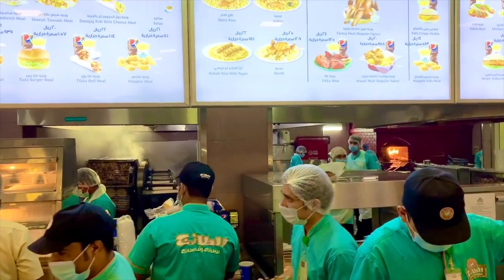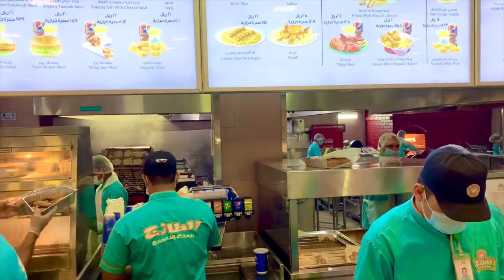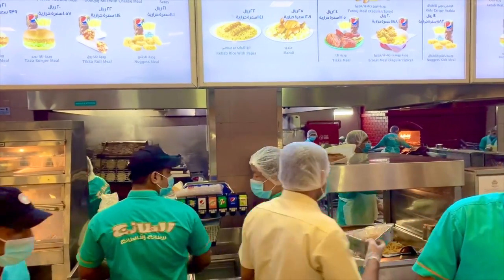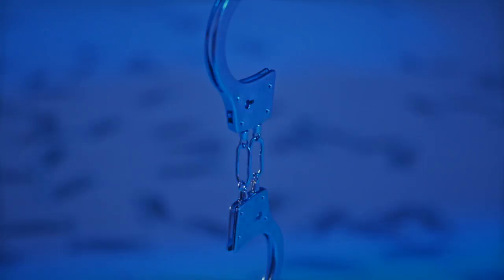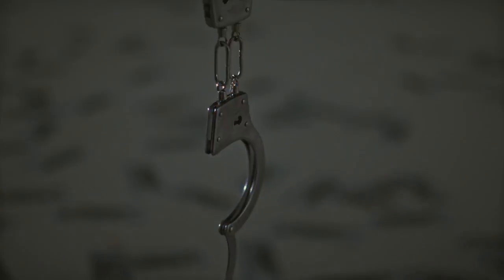Picture this. You are a lower-class citizen in the United States of America. You work full-time at a fast food restaurant, and you barely have enough money to put food on the table every day. One day, out of nowhere, you're accused of murder and indicted on the charge of second-degree murder. What happens to you if you can't afford a lawyer to represent you and argue for your innocence in court?